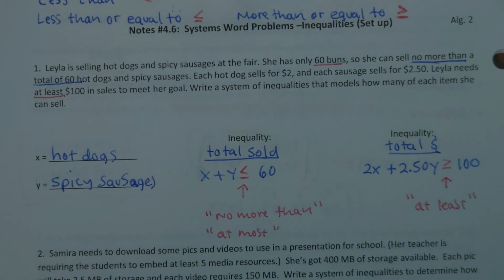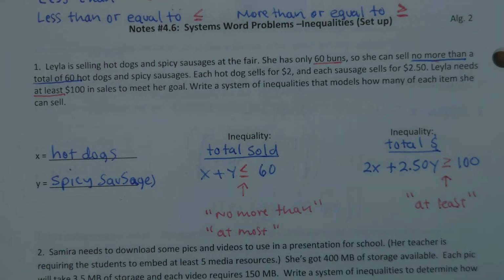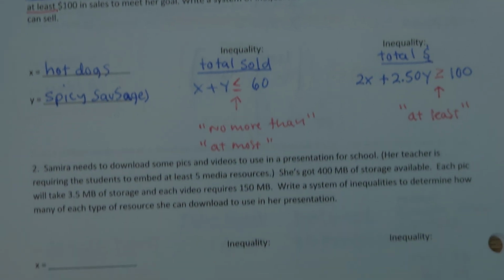Again, we're just setting up the inequality. We're not solving in this lesson. So let's move on to the next example.